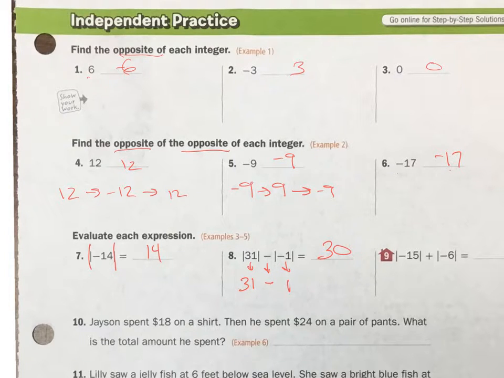And then we have this one, absolute value of negative 15 is 15. Absolute value of negative 6 is 6. You bring down your sign. 15 plus 6 is 21.